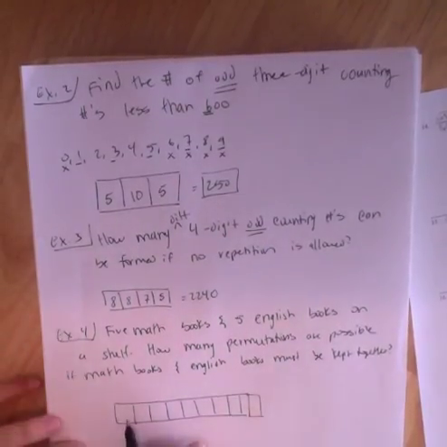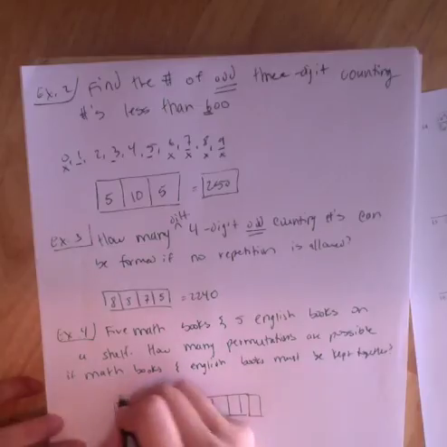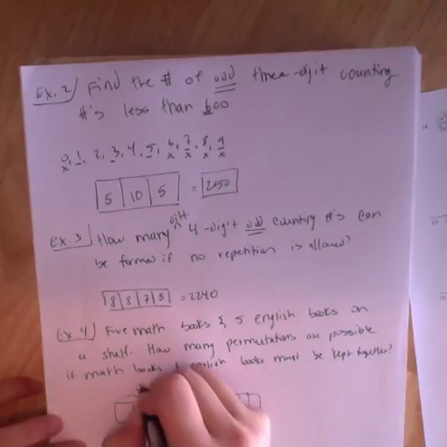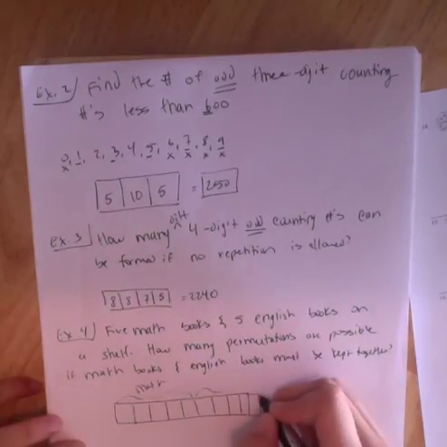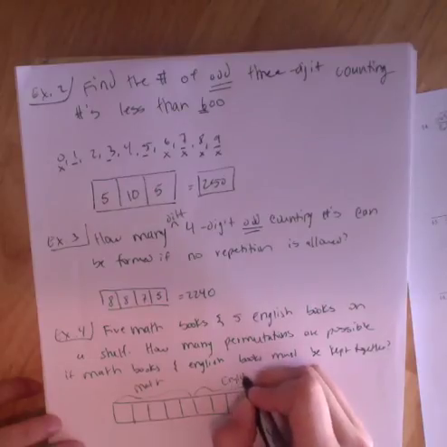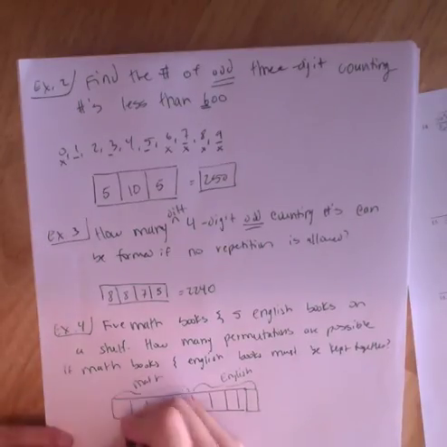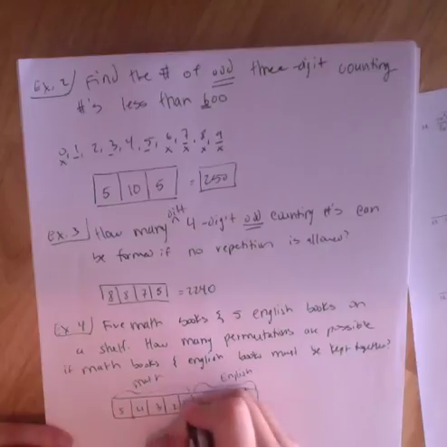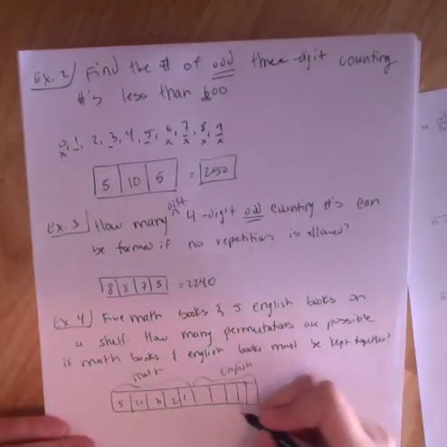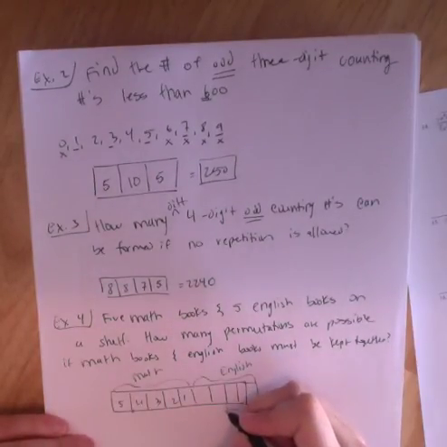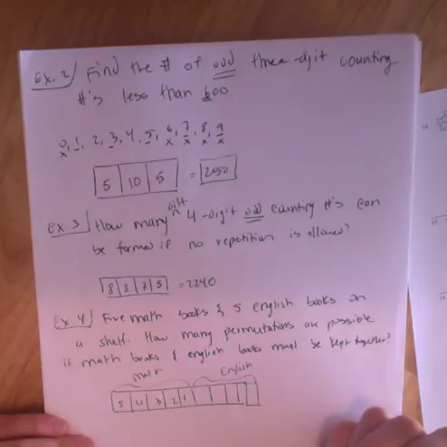We'll have 5 books that are math and 5 that are English, and we know that we obviously cannot have repetition. So we have 5, 4, 3, 2, 1 math books, and we have 5, 4, 3, 2, 1 English books.